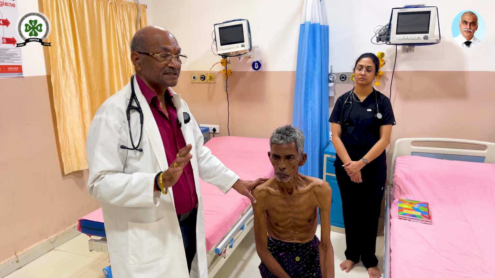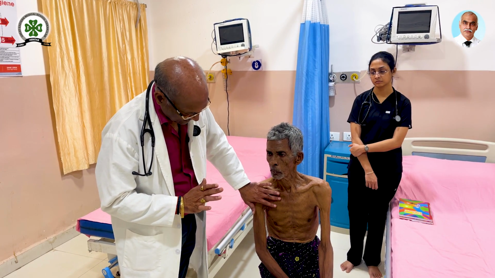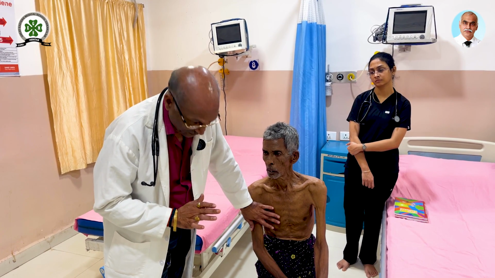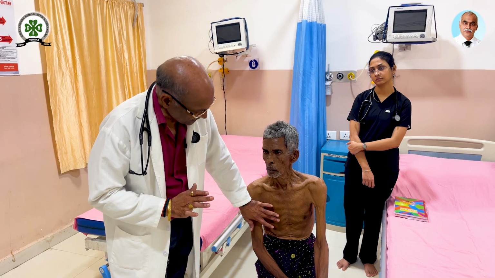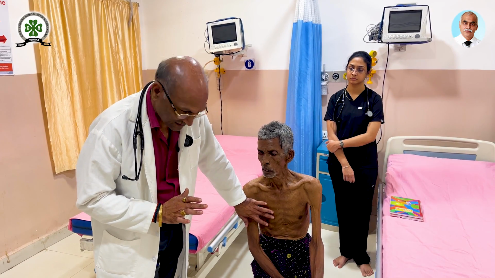And another thing is tidal percussion, where you will percuss the chest from above downwards till you get the dull note. Once you get the dull note, that is supposed to be liver dullness on the right side.